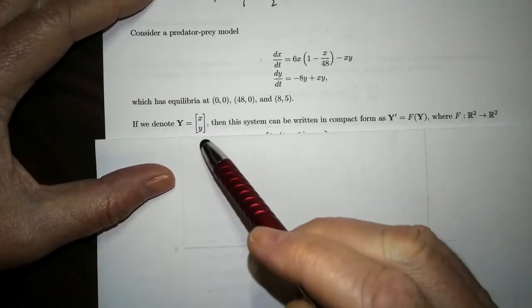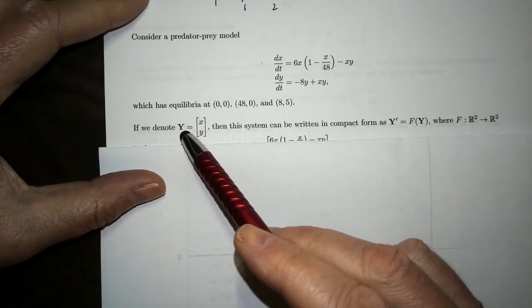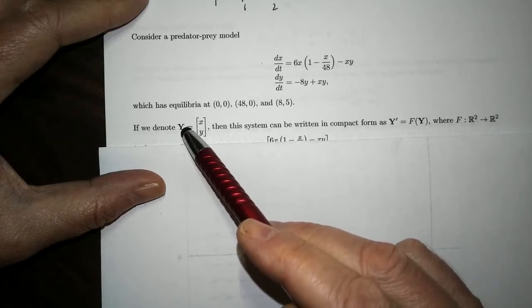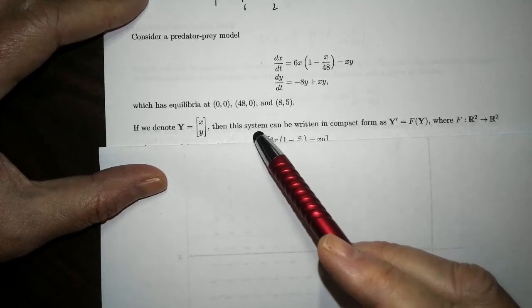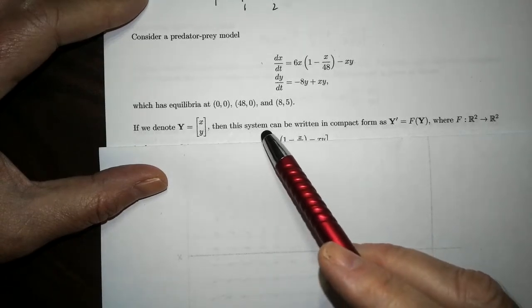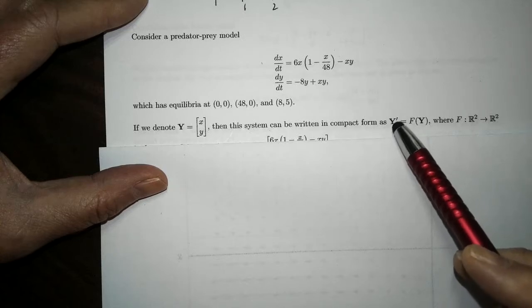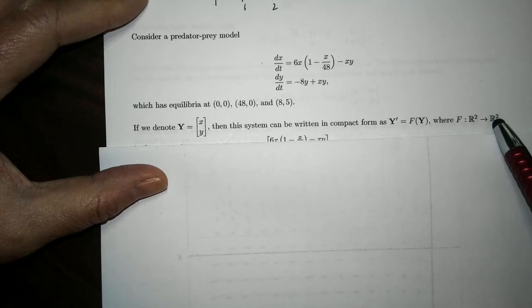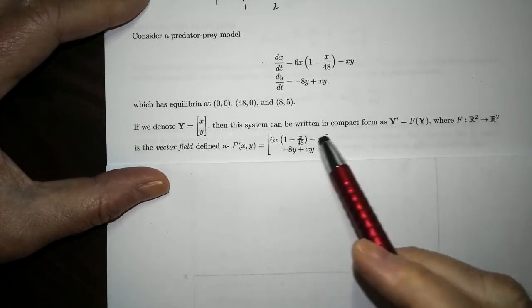Now we're going to denote this using vector notation. Let's suppose that capital Y is the vector made up of little x and little y. Now capital Y depends upon t because little x and little y depend upon t. So if we use that notation, the system can be written compactly in the form Y prime equals F of Y, where F is a function from R2 to R2 given by the following.